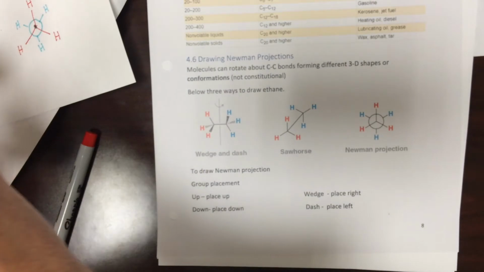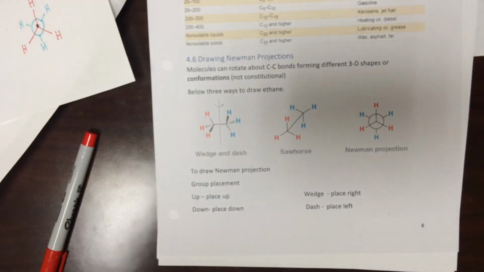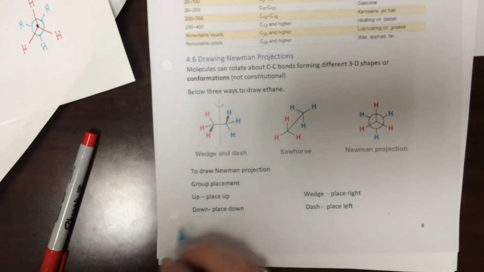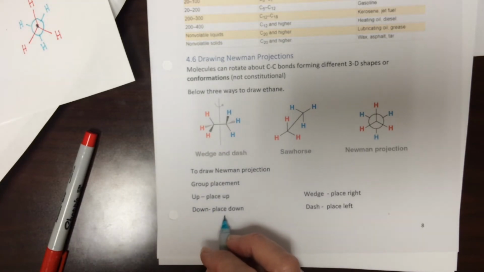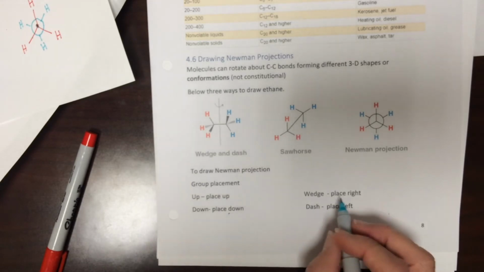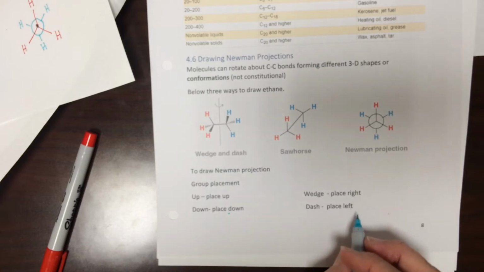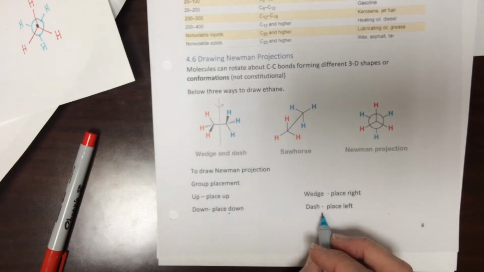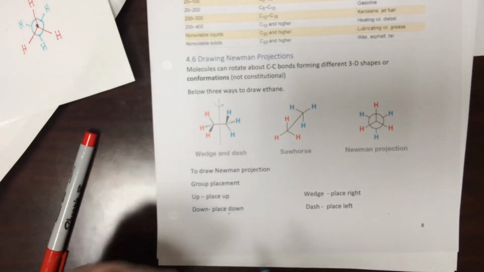Now, when you're identifying your 3 groups, you want to make sure you realize whether the front carbon is up or down. If it's up, place it up. If it's down, place it down. If it's on a wedge, put it to the right. And if it's on a dash, put it to the left. And that's what they've done here.